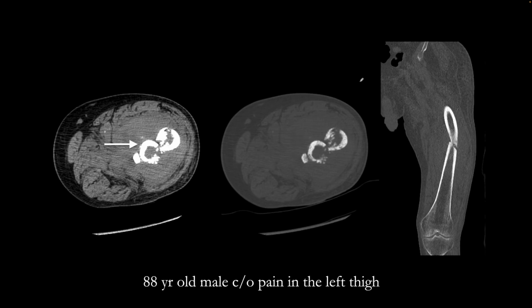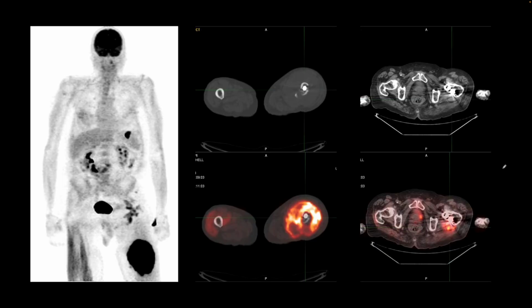Here is our next patient, an 88-year-old male complaining of pain in the left thigh. We performed a CT scan that shows this large solid tumor around the left proximal femur, and there is a fracture seen here. There's bone fragmentation, and on the bone windows we find that the architecture of the bone is not normal. It's sclerotic, and we see the same finding here on this coronal image.